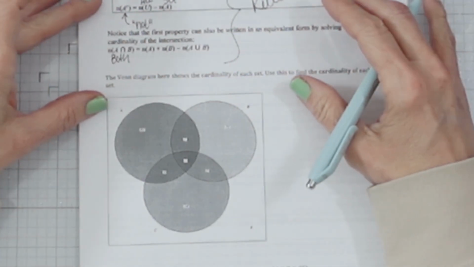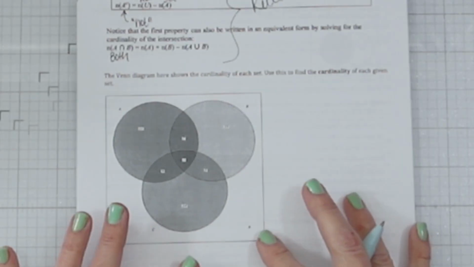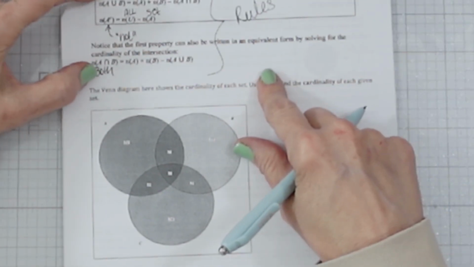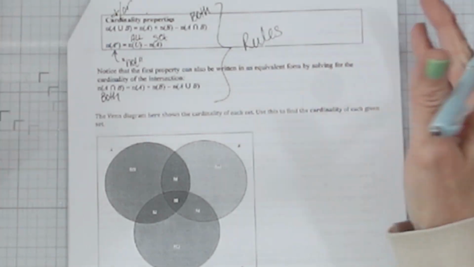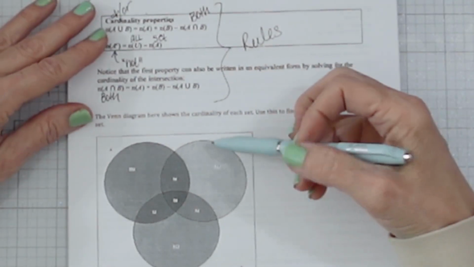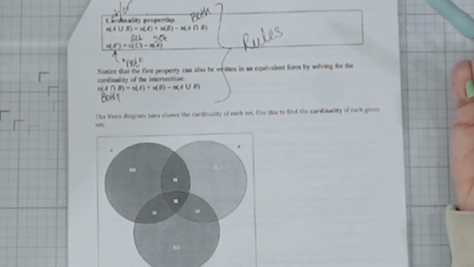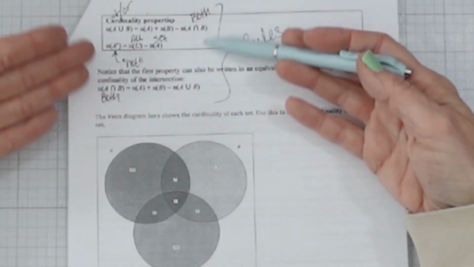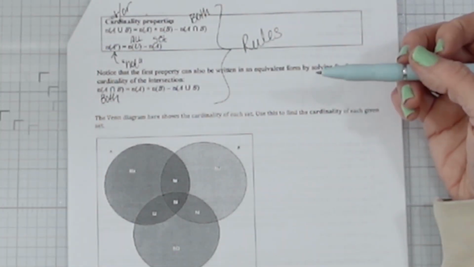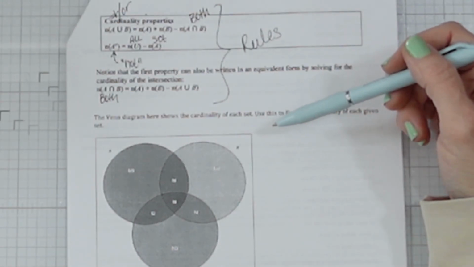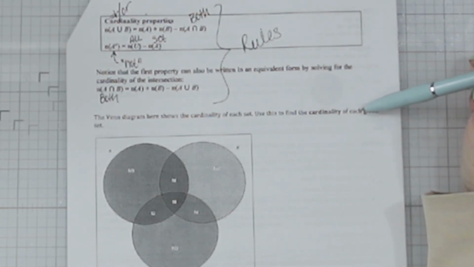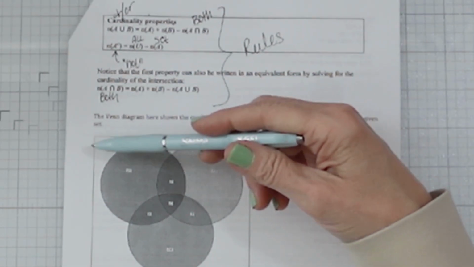Okay, if at any time you're working something and you don't understand these rules, or you're a little confused for the moment, you can always just draw a Venn diagram, because the Venn diagram is basically explaining these rules. So here we go. The Venn diagram here shows the cardinality of each set. We're going to use this to find the cardinality of each given set. So before we get to this, let's talk about what's happening.